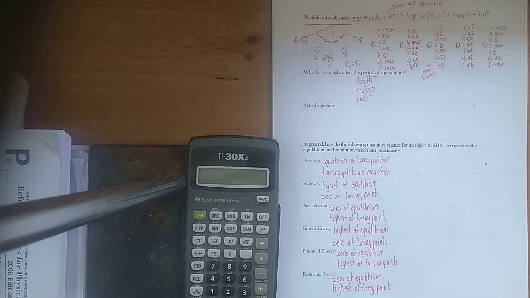This will come in handy as we look at different situations involving springs and pendulums. Again, all of this stuff, with the exception of the equations for the period of a pendulum that you will learn, we could have put into the previous units.